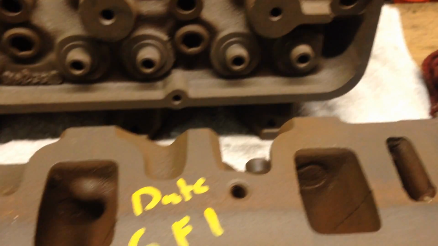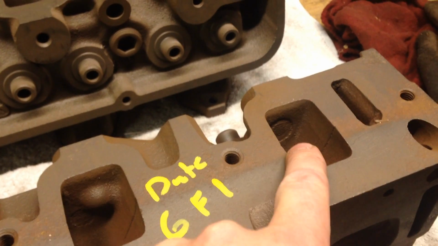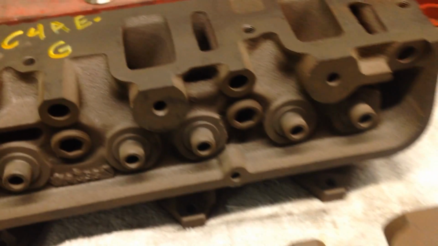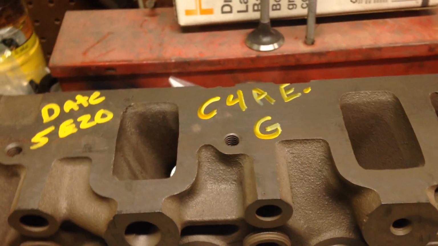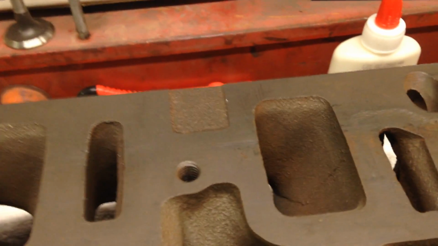This is a low performance head. And the reason is because it has small intake ports here. So let's take a look at these ports and I'll show you a comparison. The reason I set the C4 AE-G head up here is because this is a medium riser head and it is a much better performer than this one here, simply because it has a much larger intake runner and so it breathes.